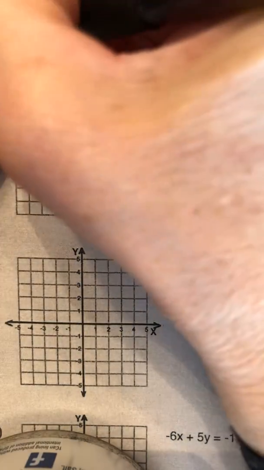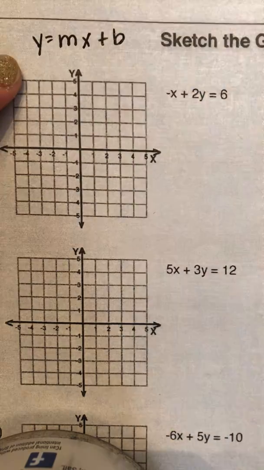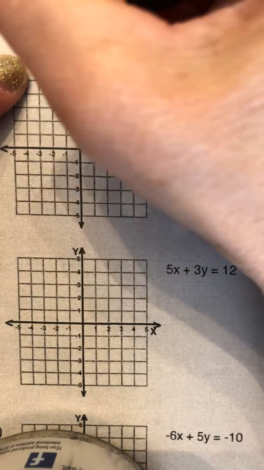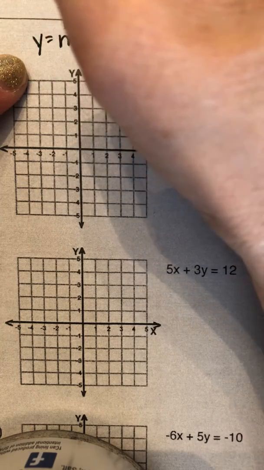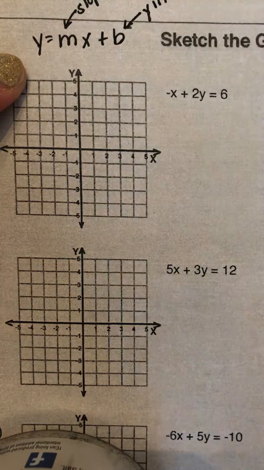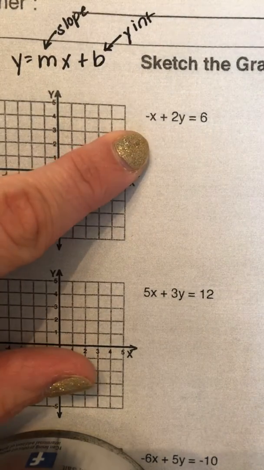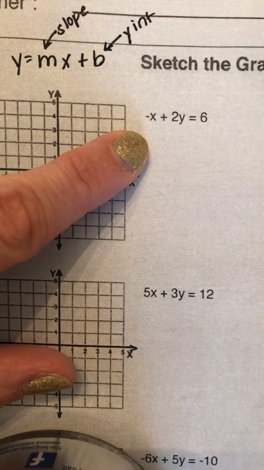So at the top of my paper, I'd write y equals mx plus b. That's how you want your equation to look. This is going to be your slope when you finish, and this is going to be your y-intercept. All right, so now that we know that, let's look at this equation. Negative x plus 2y equals 6.